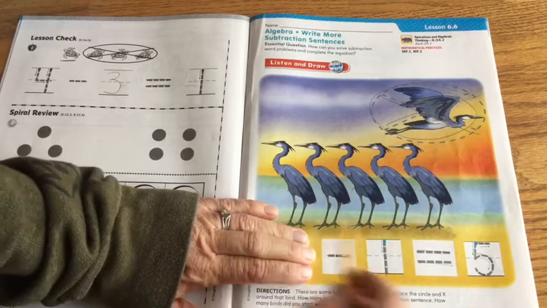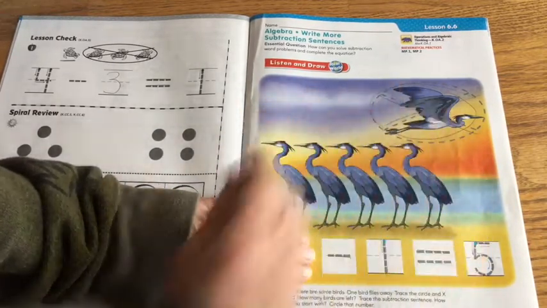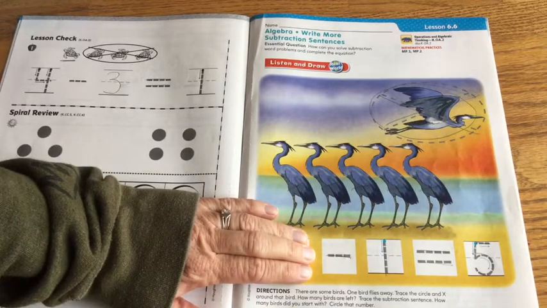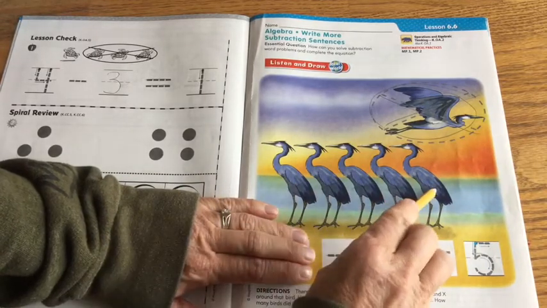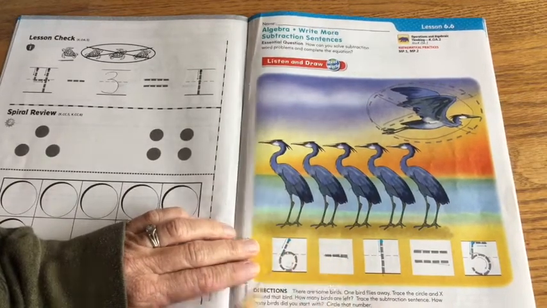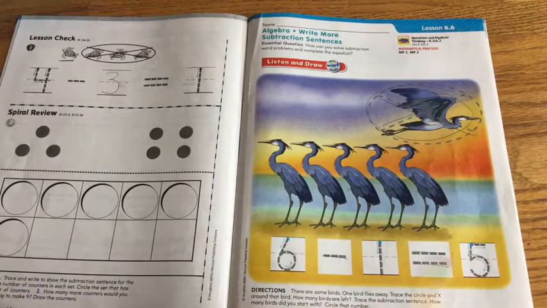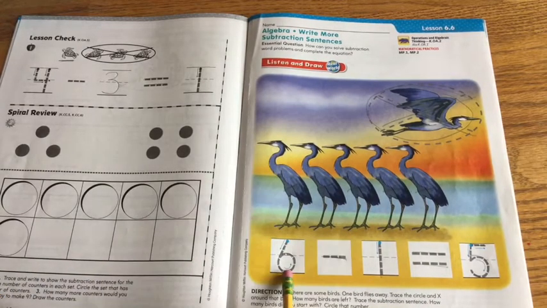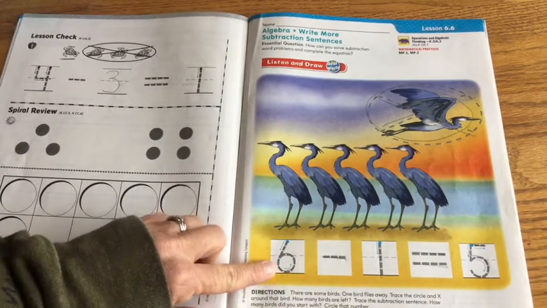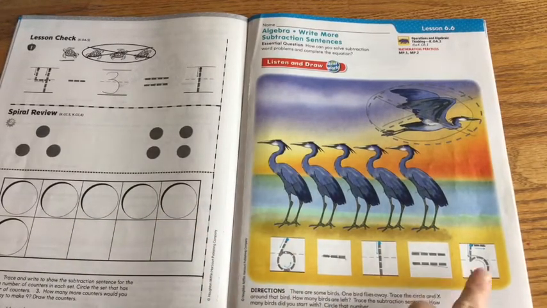And it shows how many there were all together when we started. So how many birds were there all together when we started? 1, 2, 3, 4, 5, 6. And we've learned greater and less than. So which is the greatest number here? 6. So we start with the biggest number when we subtract. We took away 1 and we equaled 5.